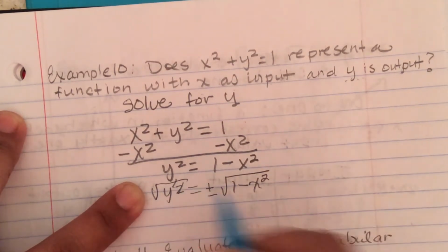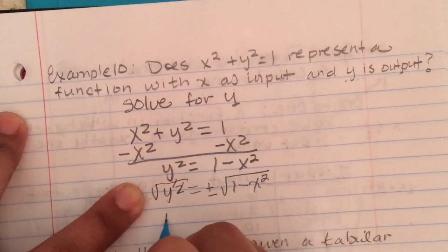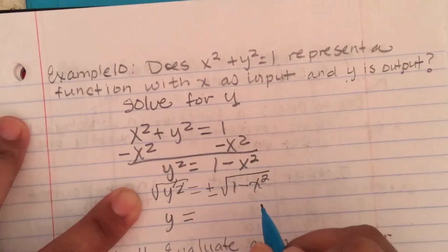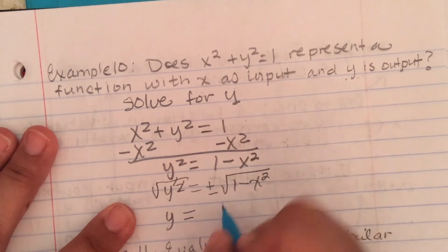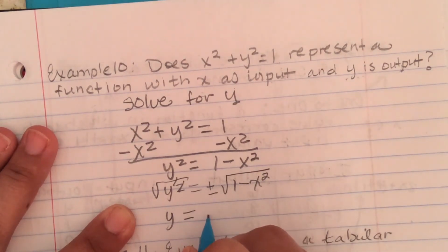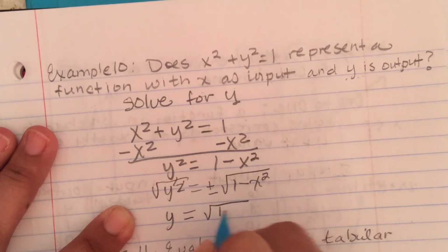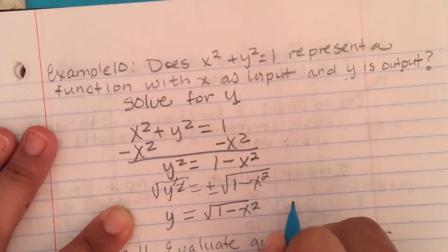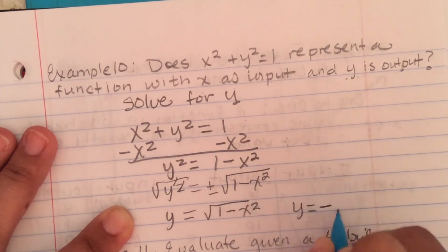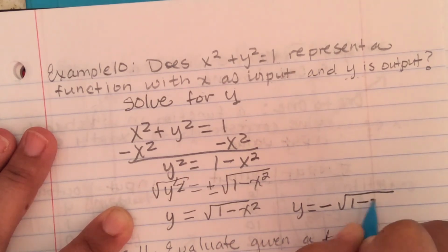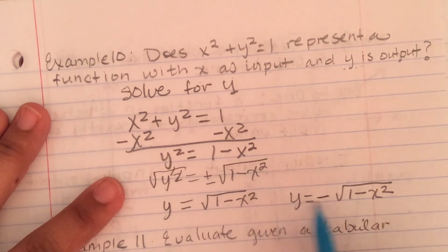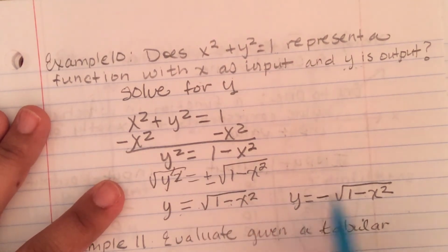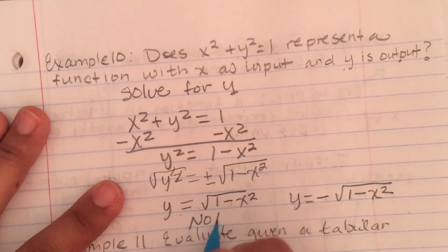So then that cancels with that. And you have y is equal to plus or minus the square root. So that means you have two answers. One is a positive and y is equal to a negative. So because y is going out with two different functions, one with the positive and one with the negative, this is not a function.